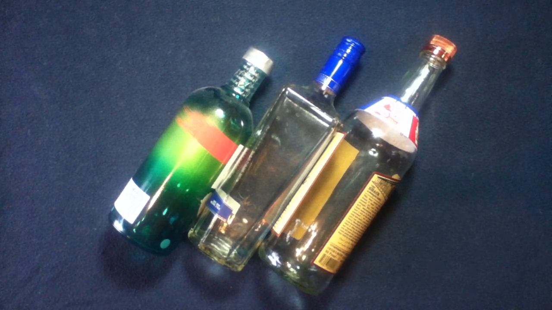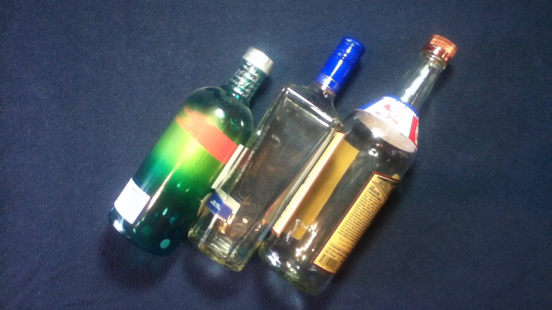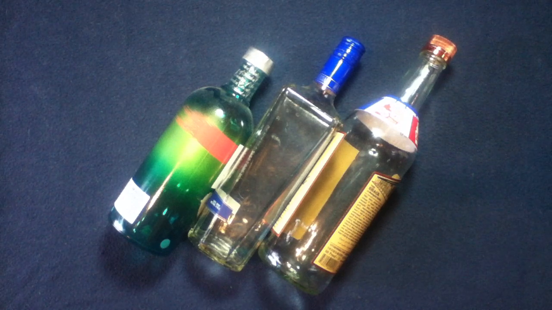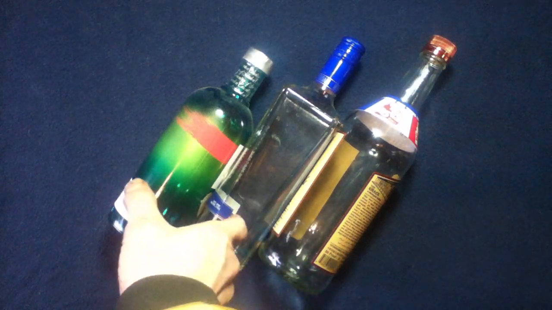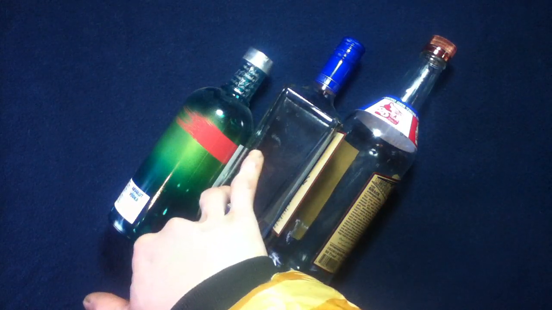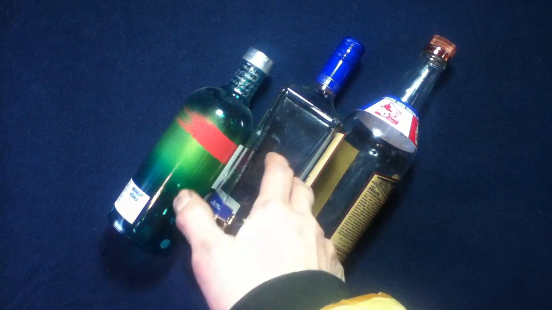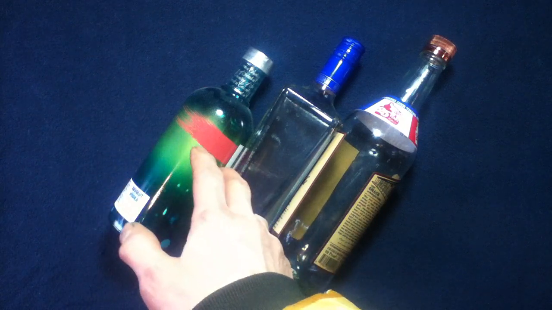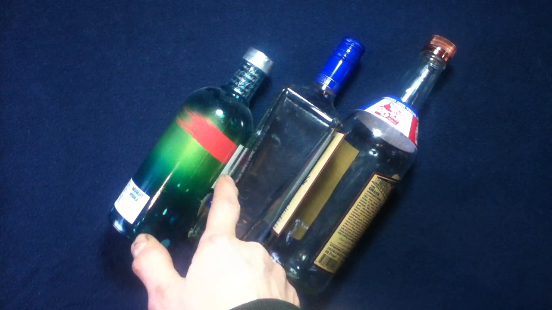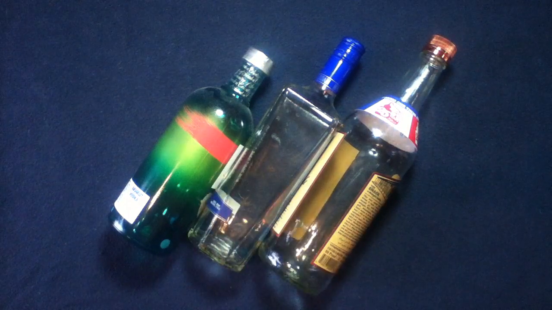So what I'm trying to demonstrate here is how perceived volume, or your perception of actual volume, can be distorted by subtle changes in the diameter of an object, the container, versus the height of it, and how both changes to those dimensions will affect overall volume.